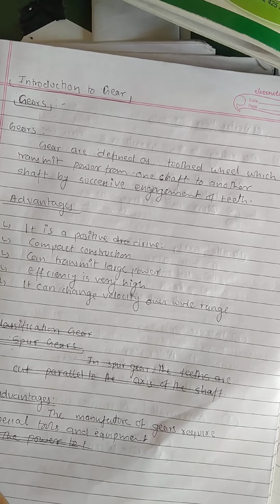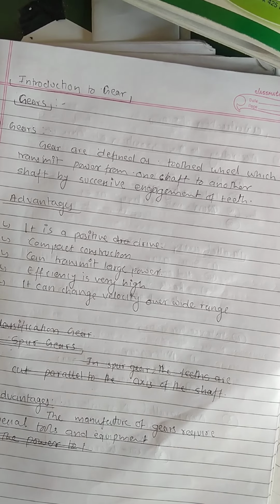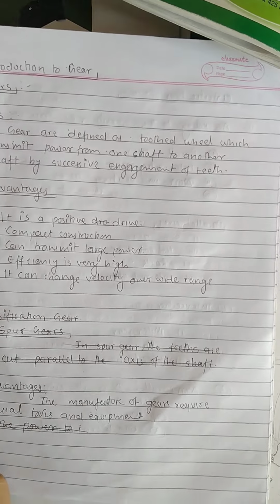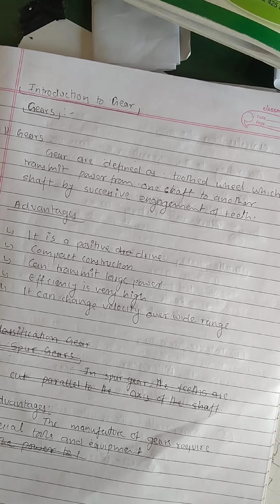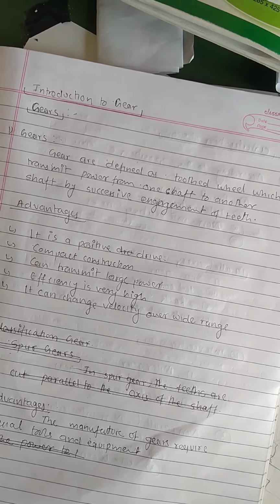In today's lecture, we will talk about a very popular and very important thing, that is gear. Before starting, let me introduce what is gear first of all.